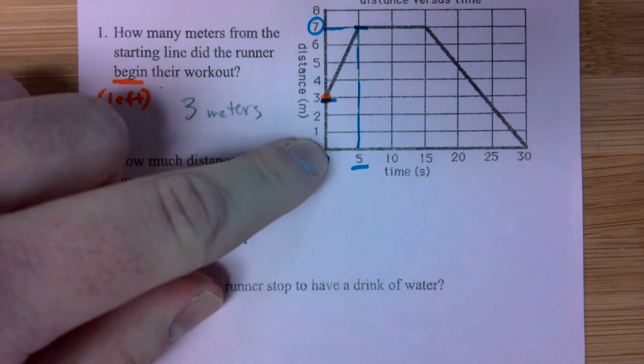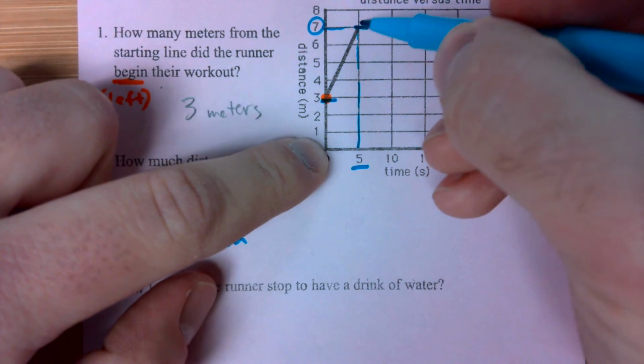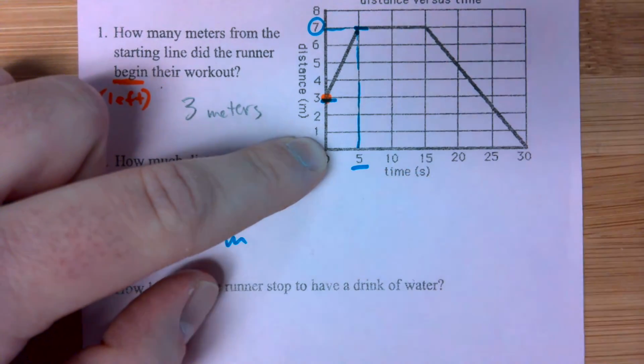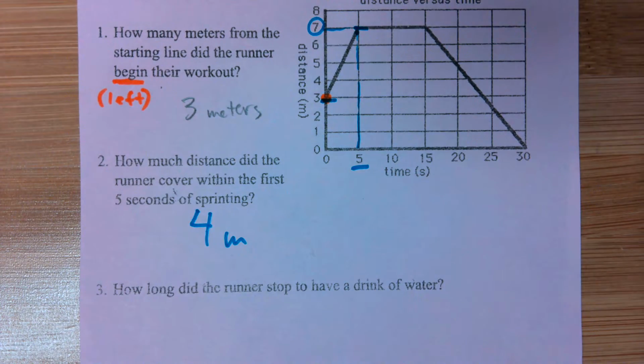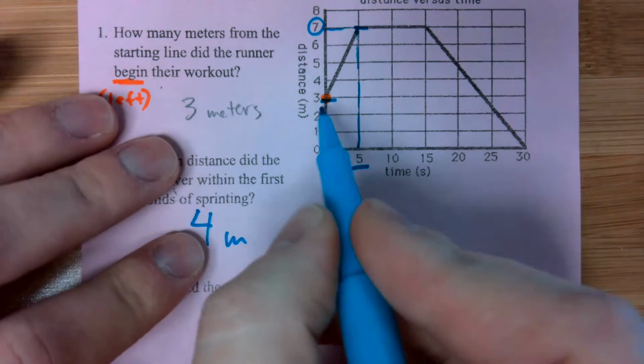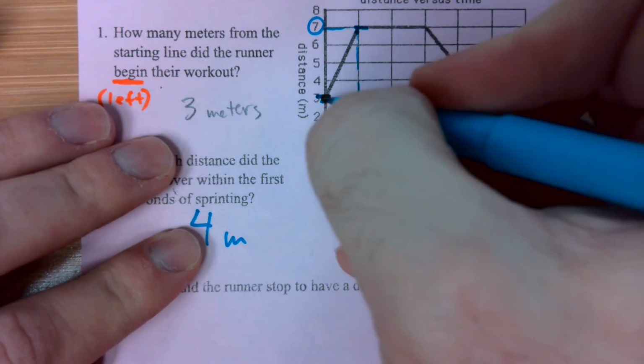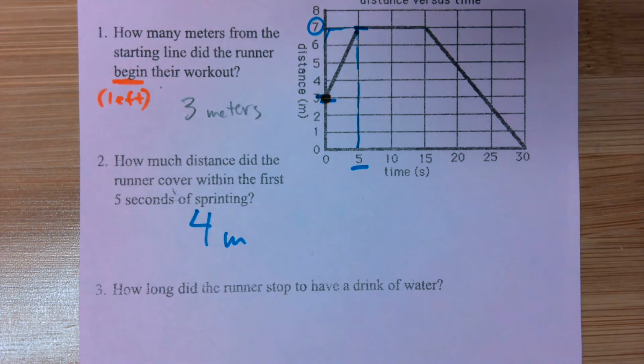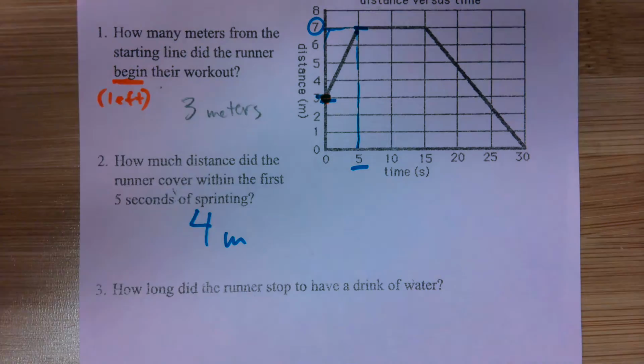Now, if he started here at the starting line and ended at 7, then it would be 7 meters covered. But we're talking about the distance covered. You see what I'm saying? We have to go from the starting point, and that's a rise of just 4 and a run of 1.